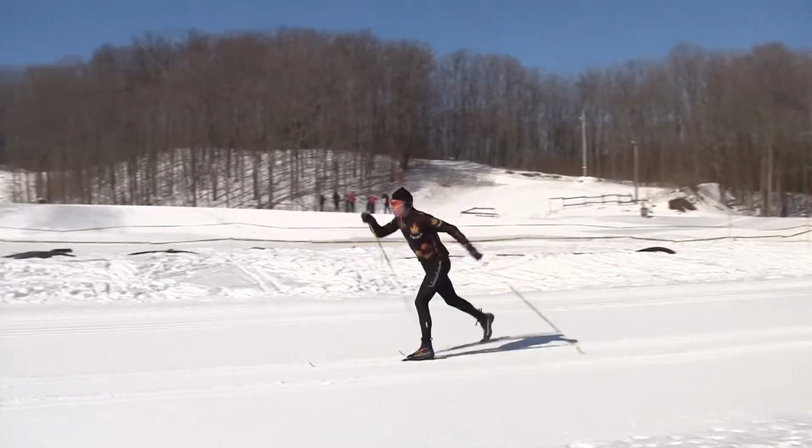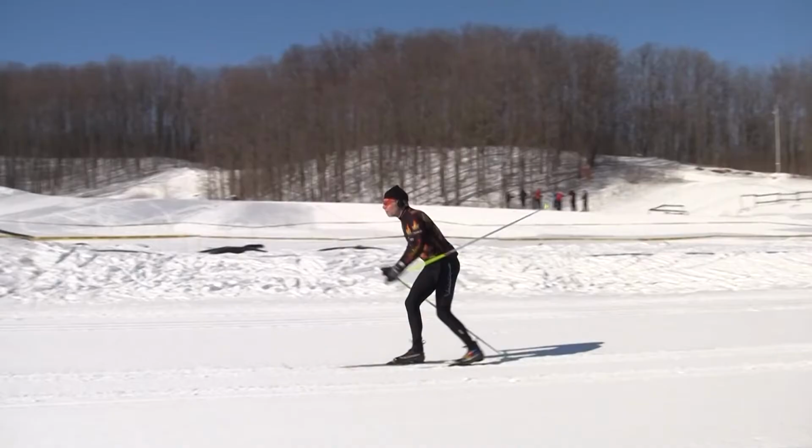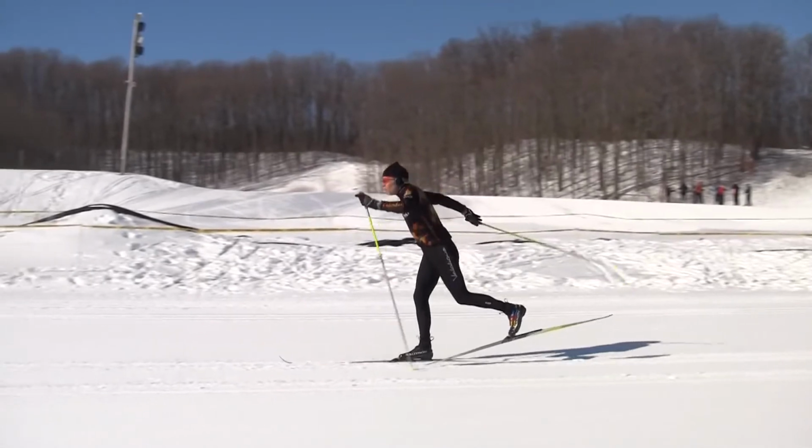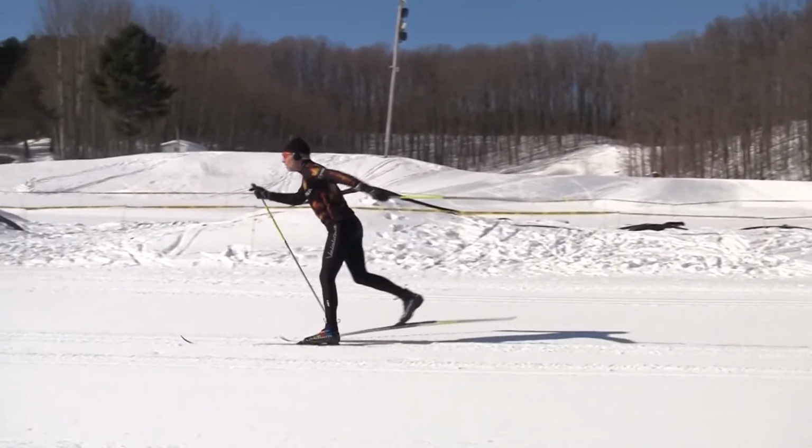The classic technique of cross-country skiing is all about weight transfer. It's all about committing 100% of your body weight to one leg at a time. In order to ski effectively, you have to feel comfortable skiing on one leg.